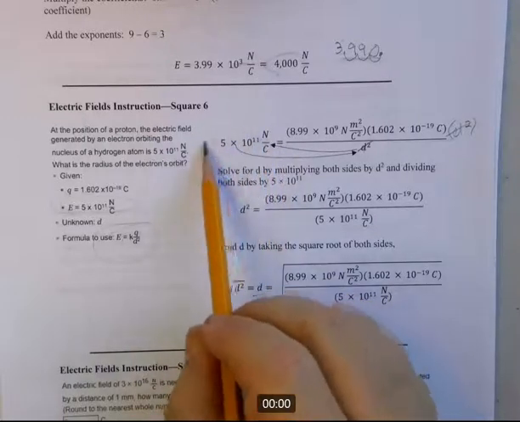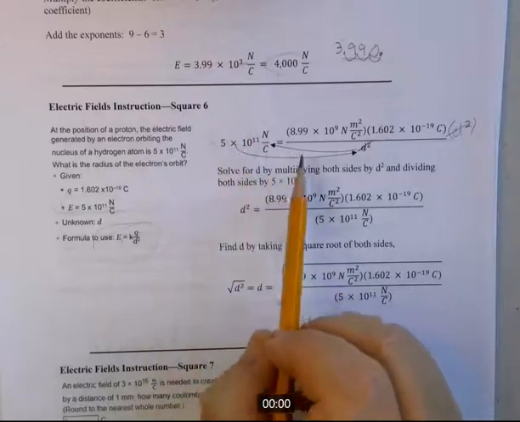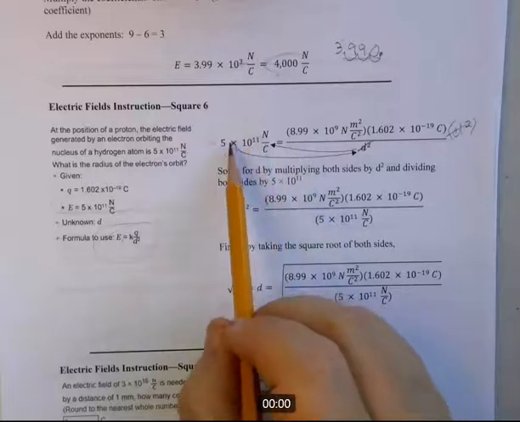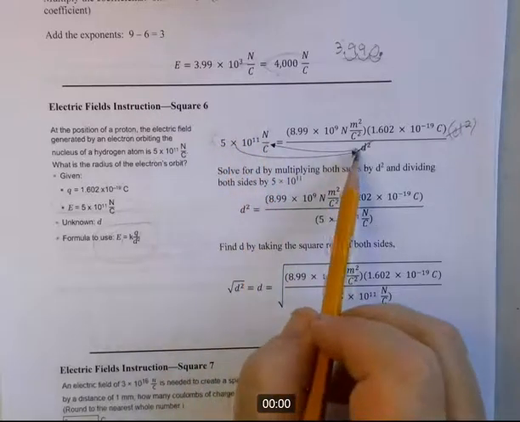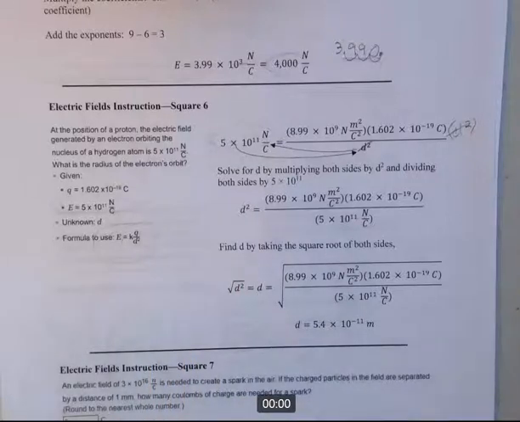The next thing you have to do is you got to get D by itself. So you got to get rid of this thing. The way you do that is you divide both sides by 5 times 10 to the 11th. So that's what these arrows are indicating, that the D squared is going to come up here and that this term is going to come down here on the bottom because you're dividing both sides by it. So what you end up with there is D squared equals Coulomb's constant, there's the charge, and there's this electric field that was on the other side.